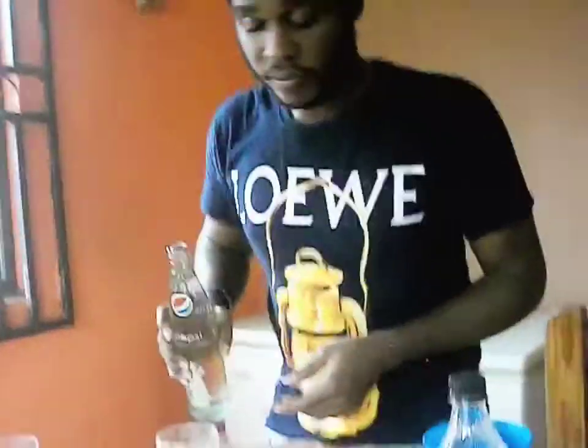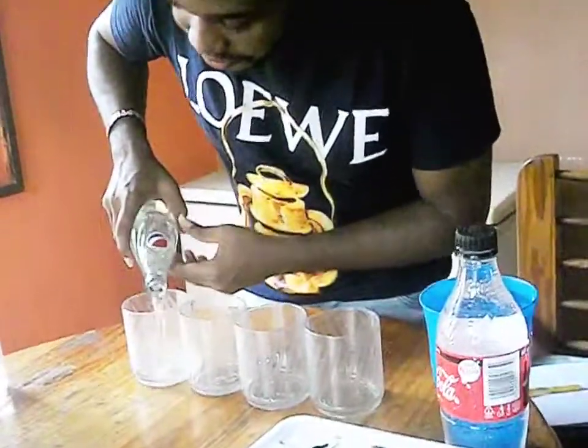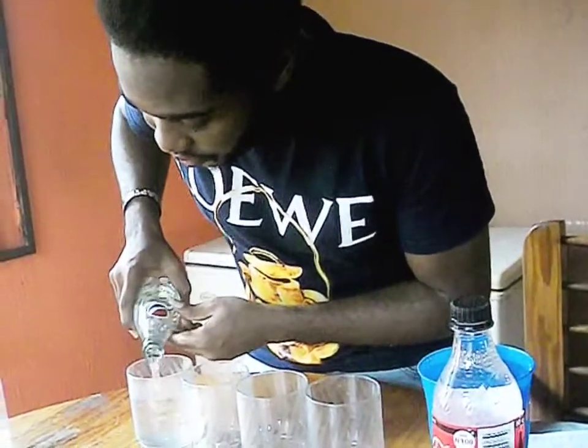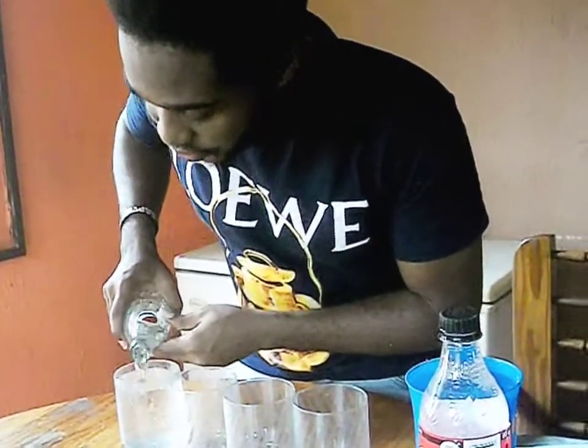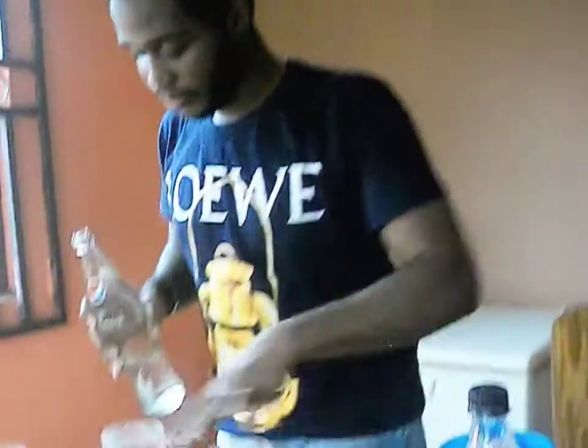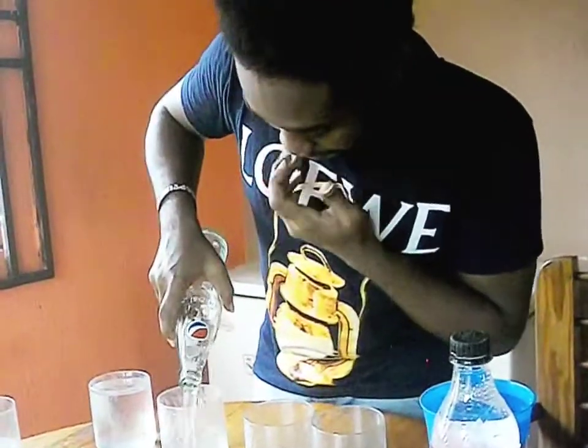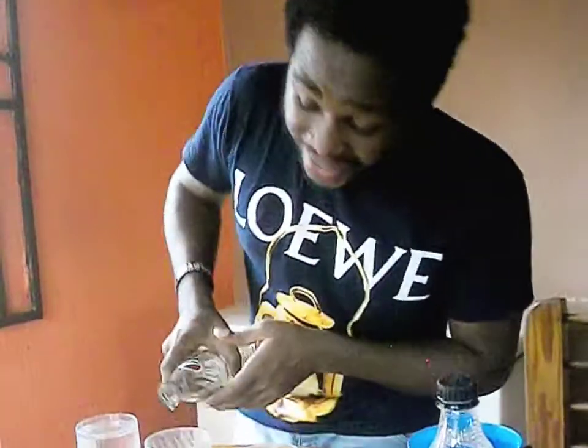Let's count with me. 1, 1.5. Now we've seen that this 50 centiliter container was able to fill 1.5 cups with water.